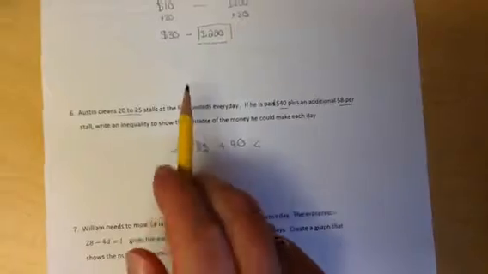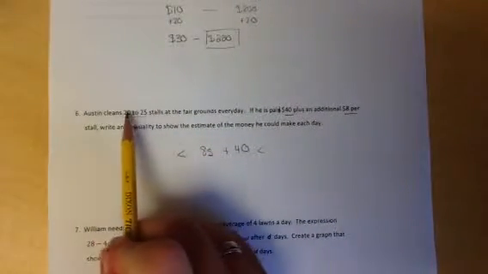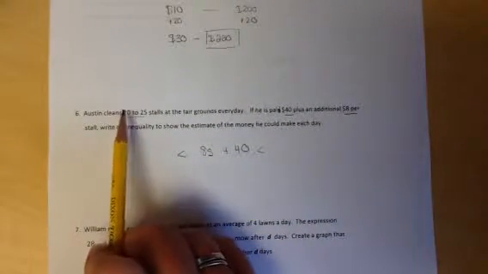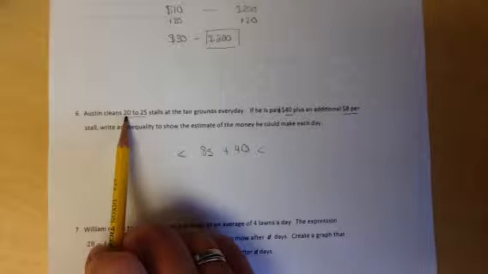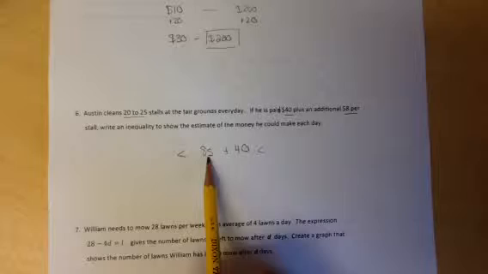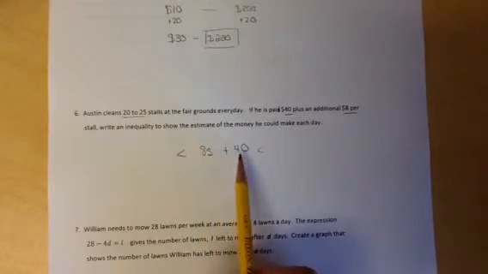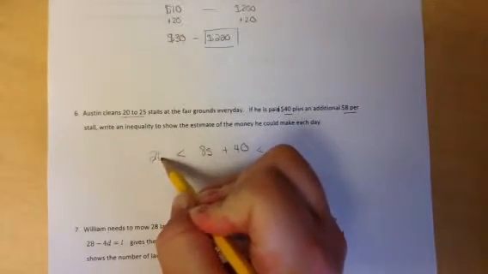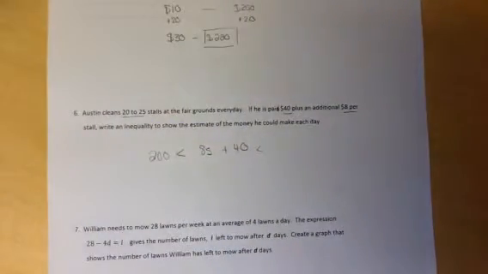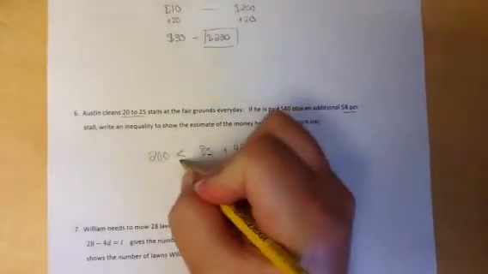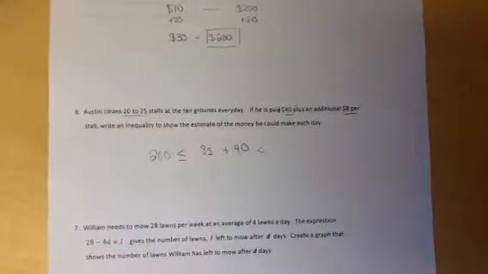And once you have that, we just can figure out the numbers that need to go on either side using the same process we used up here. If Austin cleans 20 stalls, 20 times 8 is going to be 160 plus 40 more means he could earn at the very least or equal to $200.